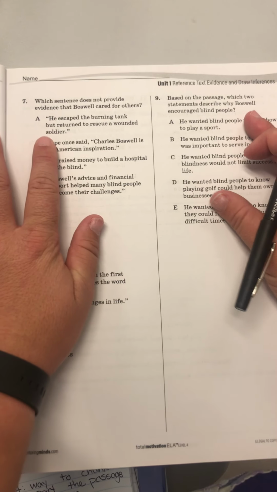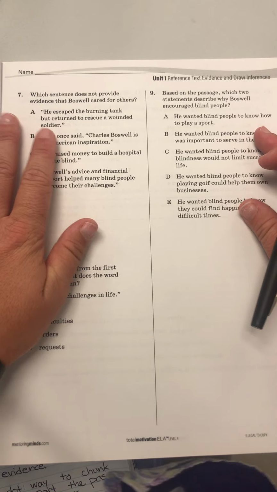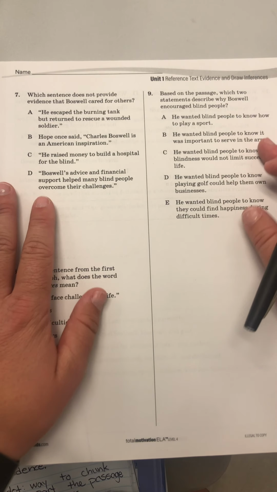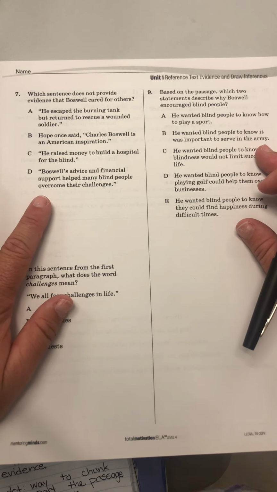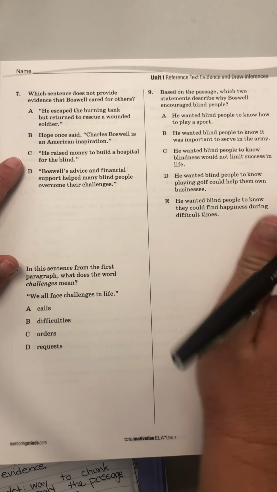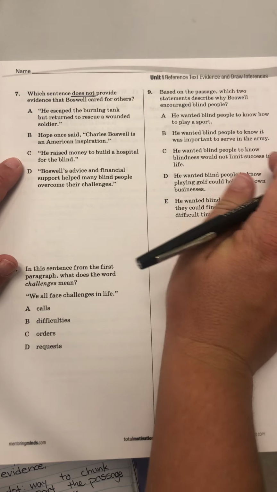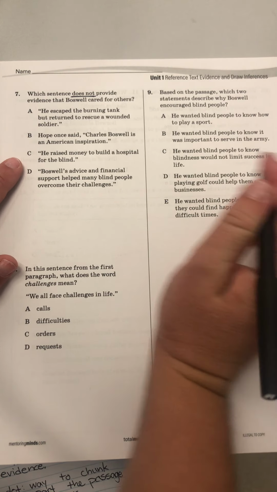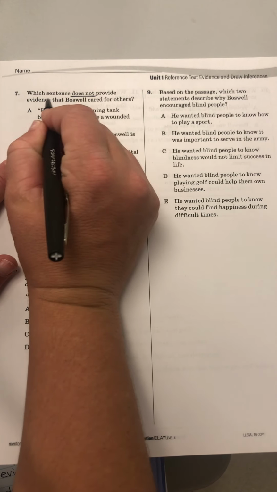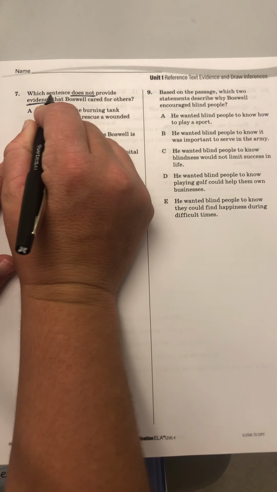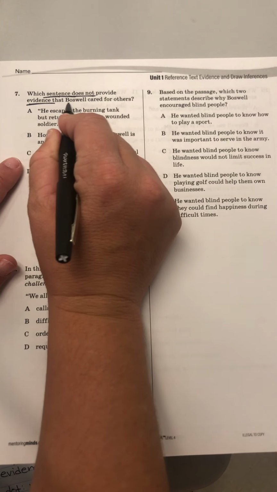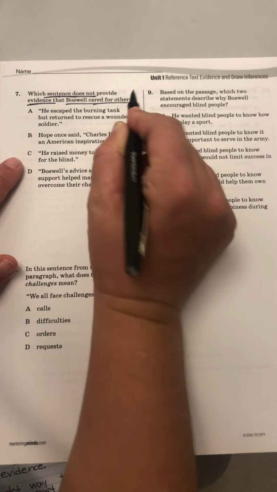And number 7. Which sentence does not provide evidence that Boswell cared for others? What are my key words? Gabriel? Does not. What else? Nathan? Evidence. Sentence. Boswell cared for others.